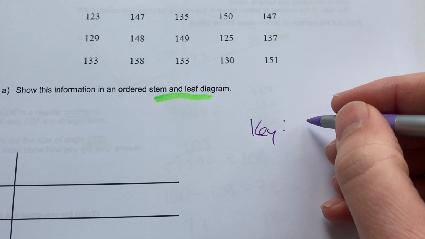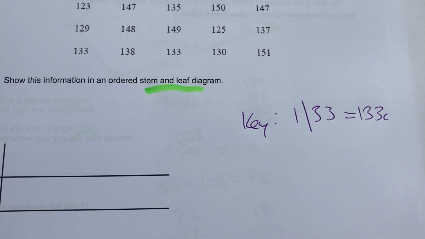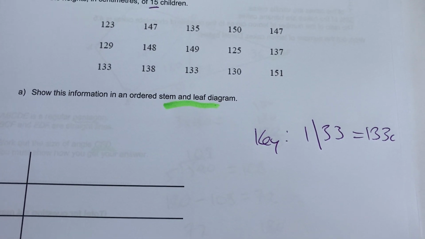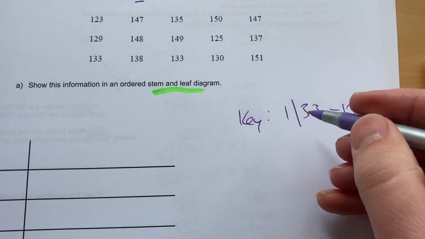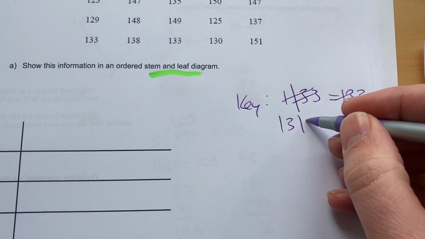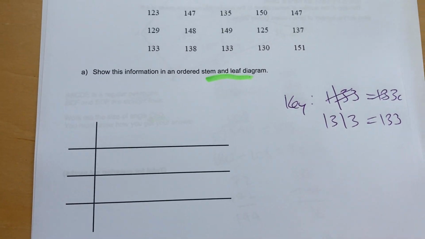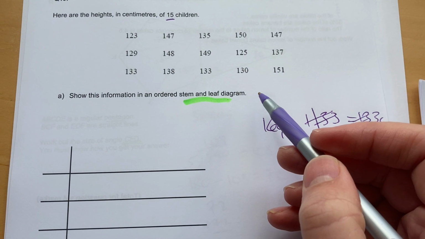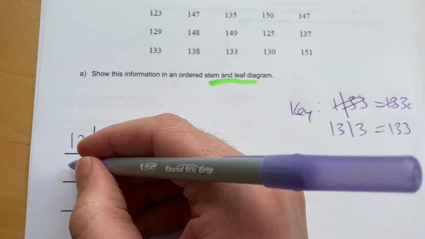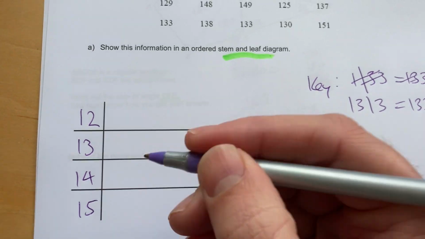And I'm going to choose 13|3 to be the same as 133 centimeters. Let's go down here in tens. So let's find the smallest one that we have. I'm going to put 12 for anything in the 120s, 13 for anything in the 130s, 14 and 15.